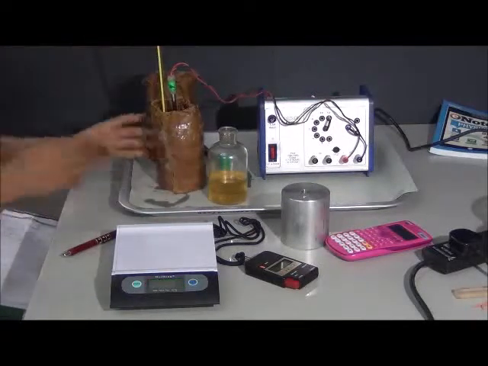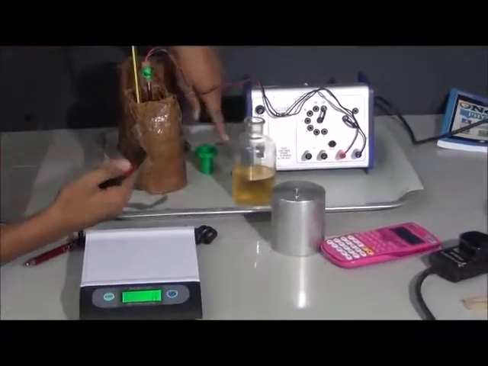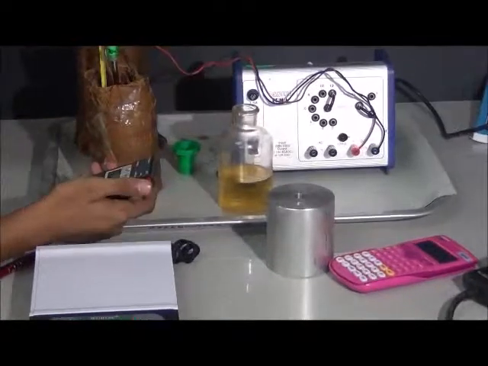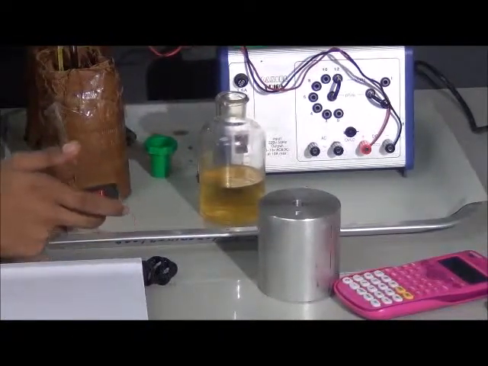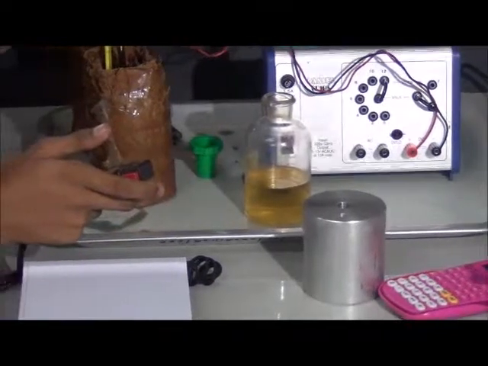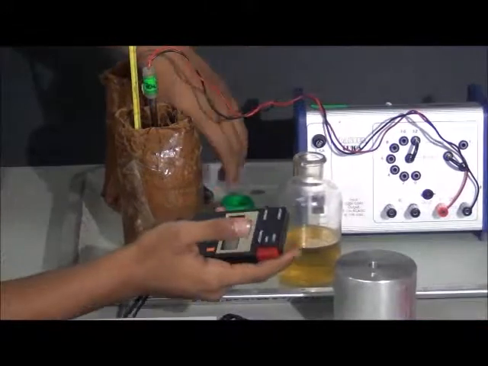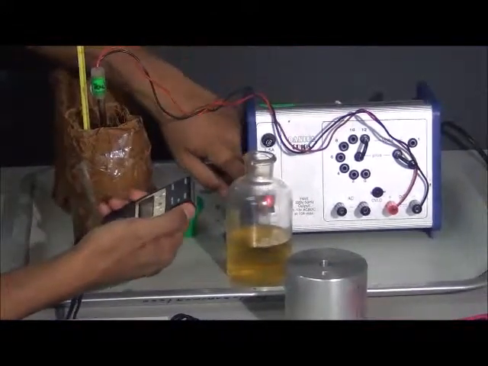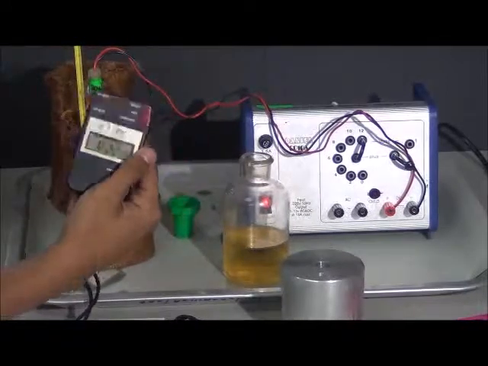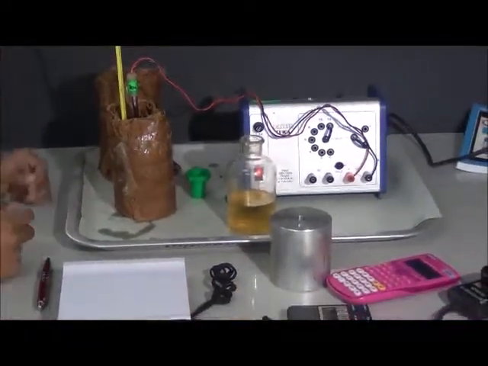Then first we look at the initial temperature. From here it's 31. Yeah, it's 31, and then we will heat it for 5 minutes. Okay, let's start. We start the stopwatch, and then we're going to wait for 5 minutes.